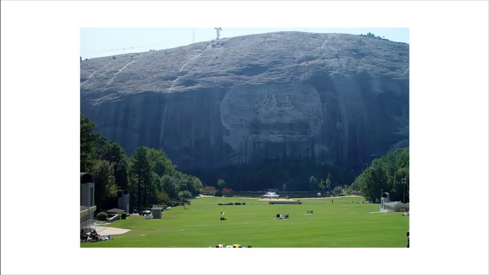If we want to see felsic igneous rocks, you'll find some granite in the wild. This is Stone Mountain. I was down there just a couple weeks ago. It is a big old honking piece of granite sticking up out of the ground. They carved three treasonous rednecks onto the face of it: Jeb Stuart and Jefferson Davis and I think Stonewall Jackson.